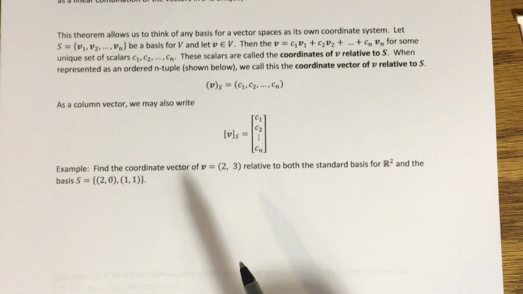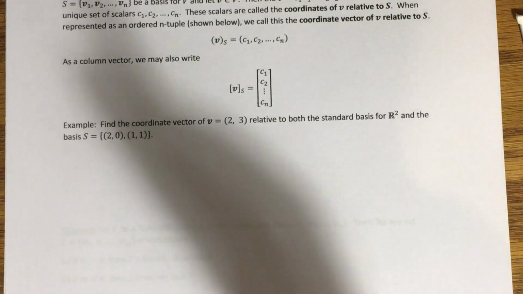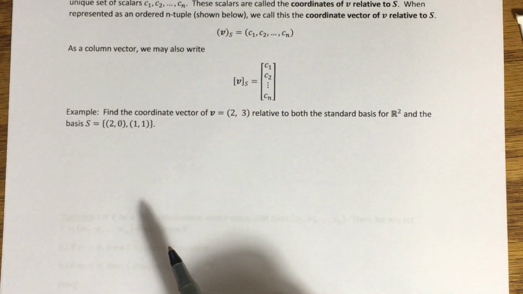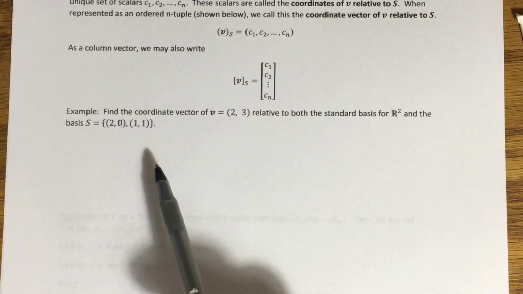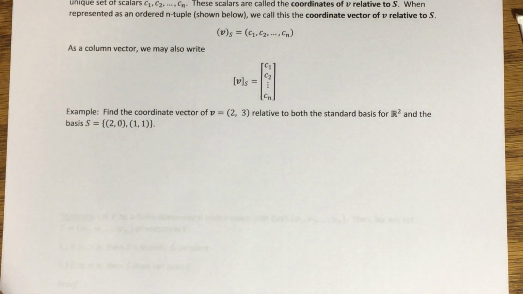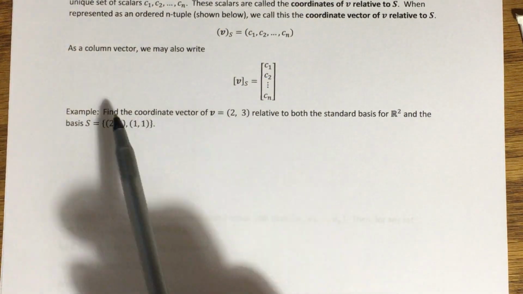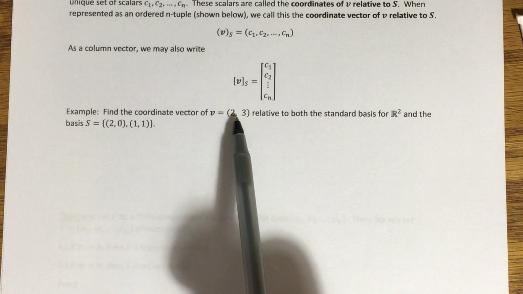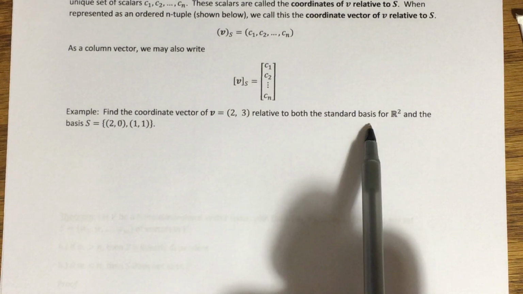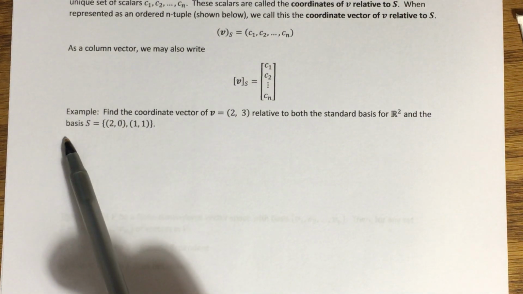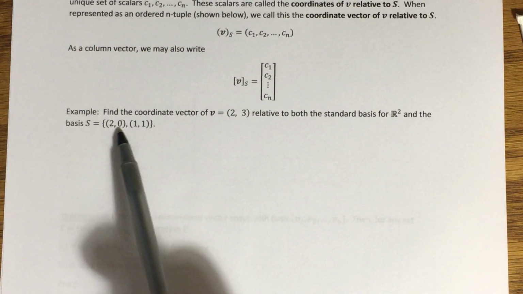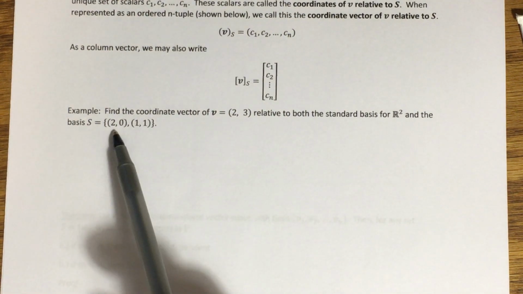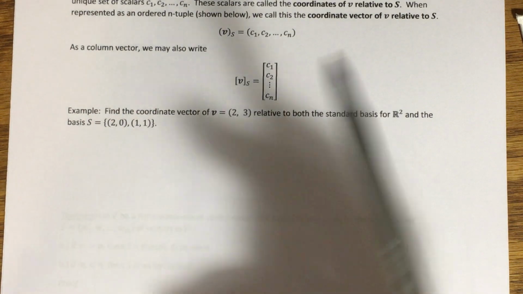Okay, so I want to practice finding coordinates or coordinate vectors for a particular vector from a vector space in different bases. The couple of examples we're going to look at here are going to ask us to find the coordinate vectors relative to two different bases. So starting with this, we're in R2, and I want to find the coordinate vector of the vector (2, 3) relative to both the standard basis for R2 and the basis given here, (2, 0), (1, 1). Now notice I'm not asking you to prove that this is a basis. We're just going to take that for granted here. This is a basis, it turns out.